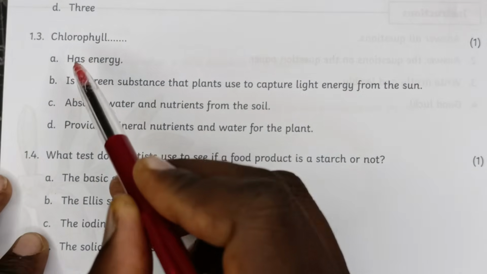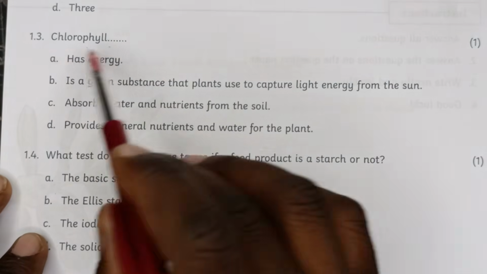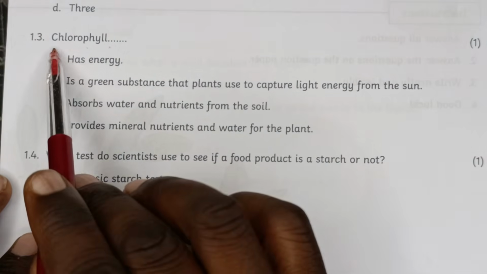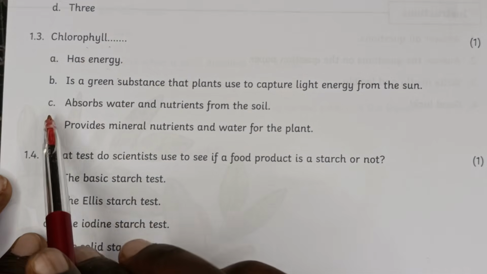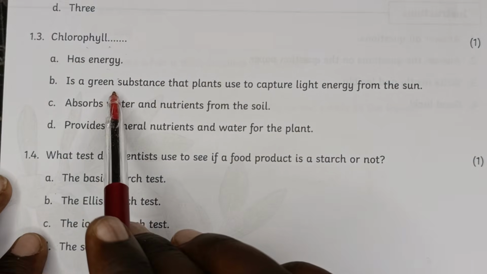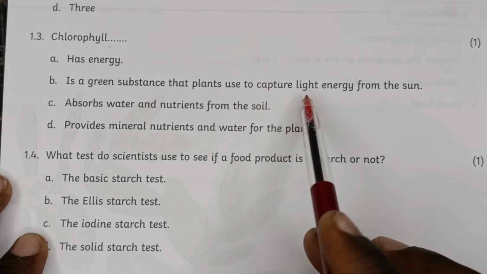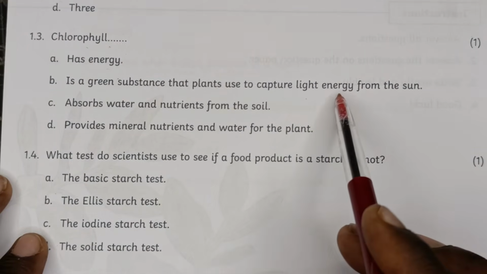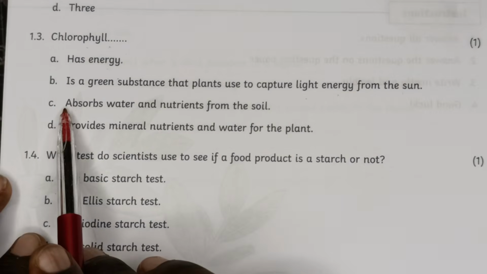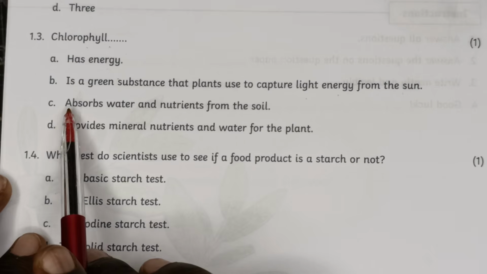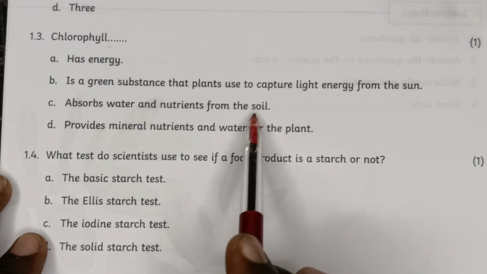The next question says chlorophyll. So this is the statement. Chlorophyll has energy. Chlorophyll is a green substance that the plant uses to capture light energy from the sun. Or chlorophyll absorbs water and nutrients from the soil.